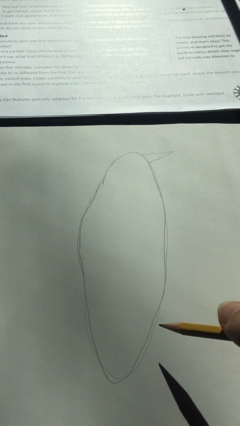So here we go. I'm going to start with a bird that's about, I don't know, 6 inches big, maybe. My paper is 8.5 by 11. It's just a regular sheet of paper. So 6 inches would be just over half of 11. So it's going to have a body that I'm going to draw like this. Just an oval body. A long oval body is how I would describe this. A long oval body this bird has.